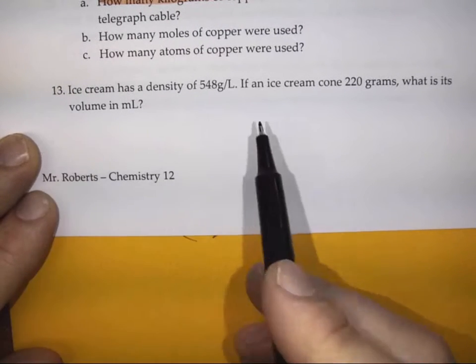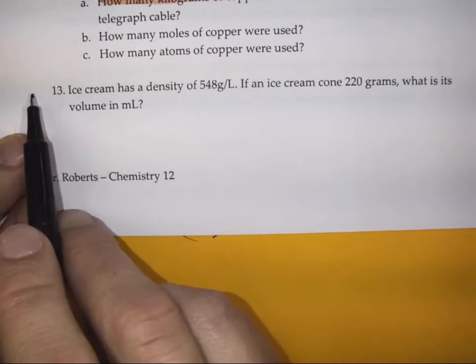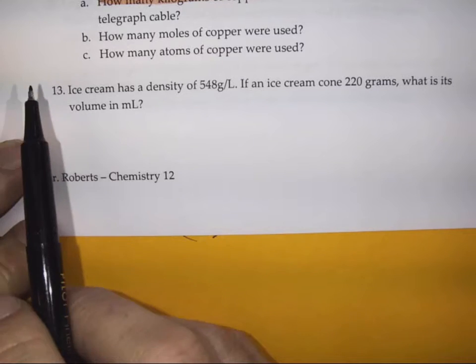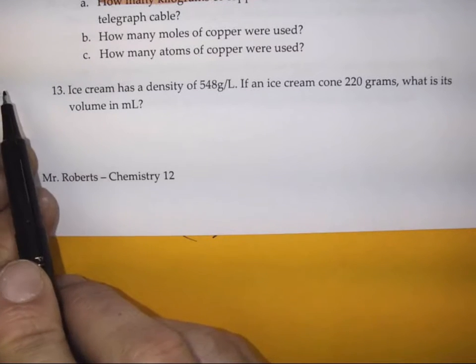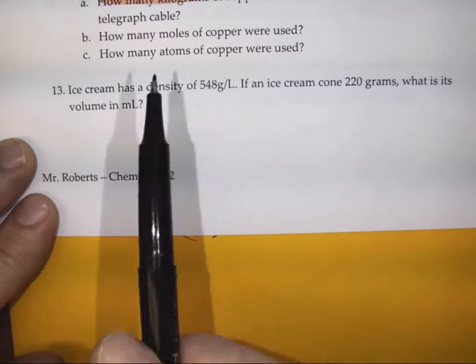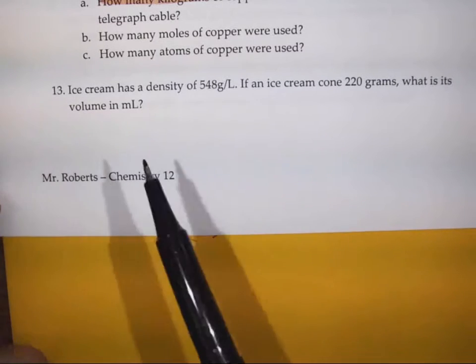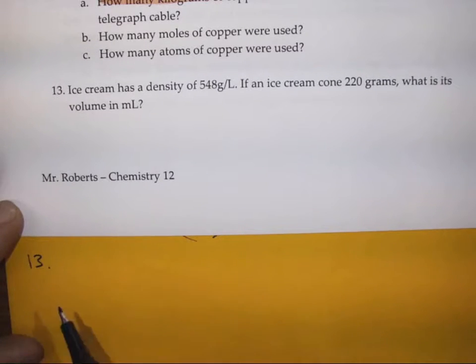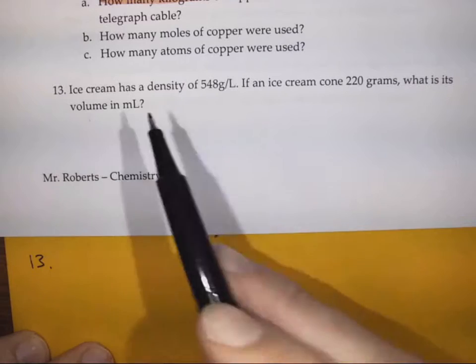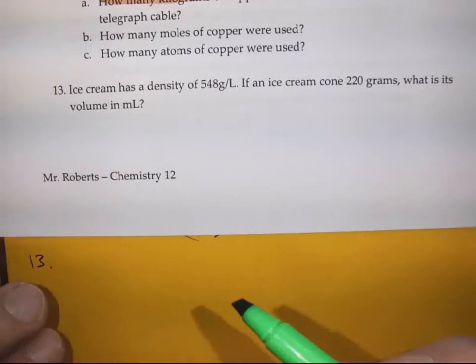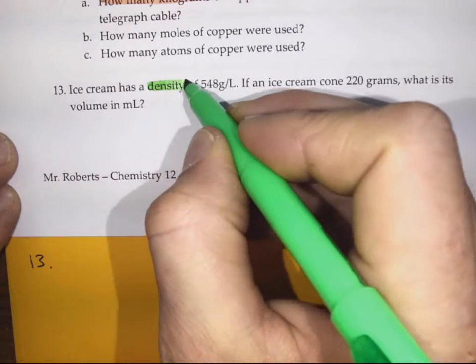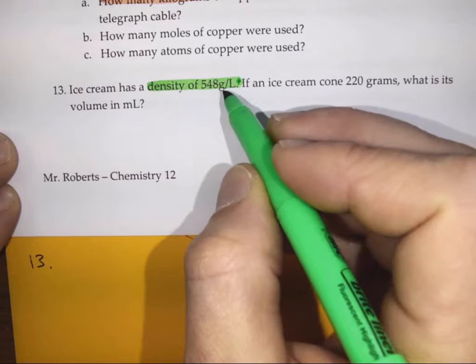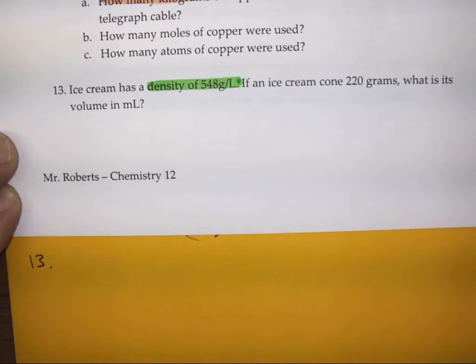Solutions. We're going to get into some density questions now. Previously, we've only been doing some mole questions and some questions involving molar mass. All right, so we're on to question 13 here. And question 13 says, okay, we've got ice cream that has a density of 548 grams for every liter of ice cream.